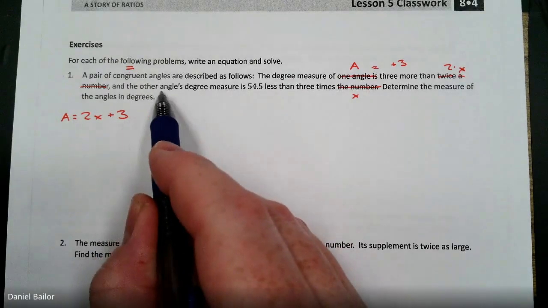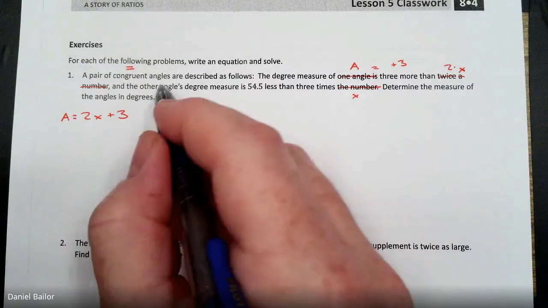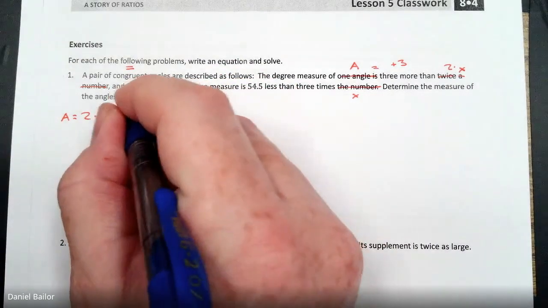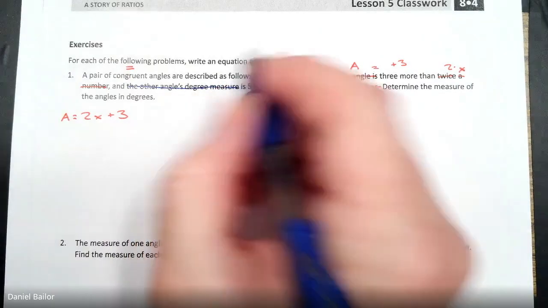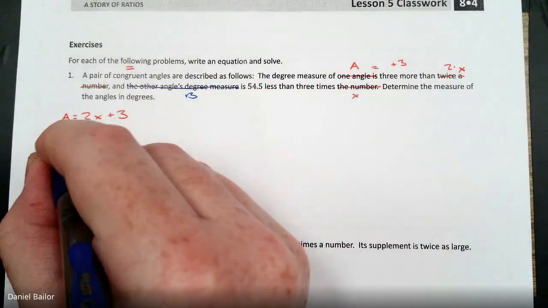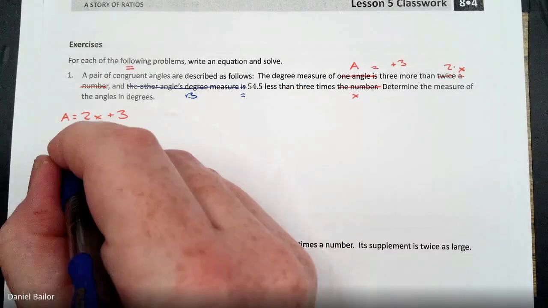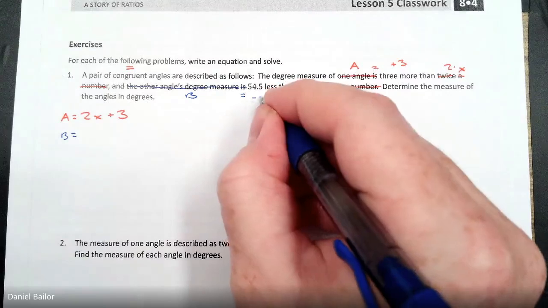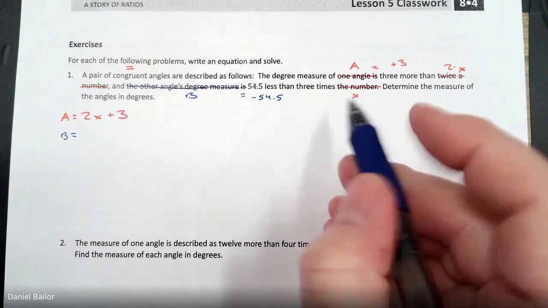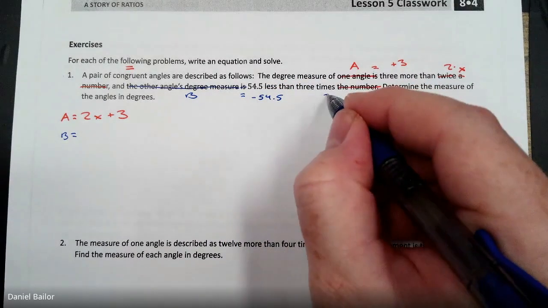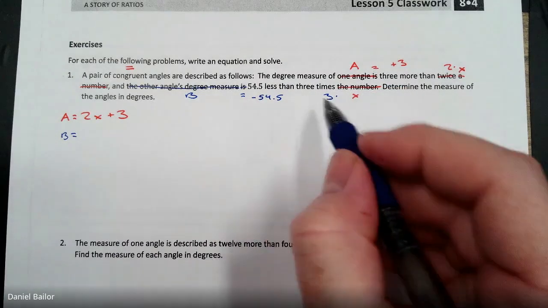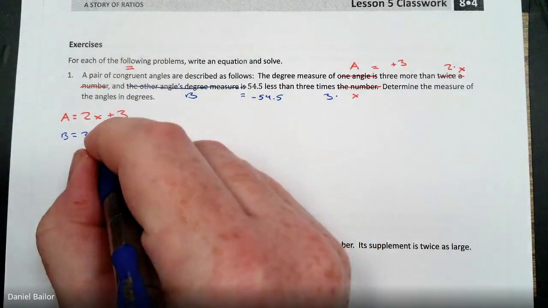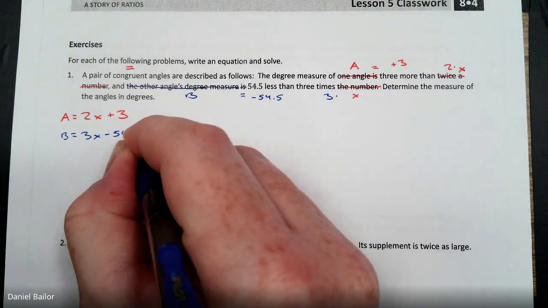And the other angle's degree measure, I'm going to say B, equals 54.5 less than, so that's minus 54.5, 3 times the number, 3 times x. So it's 3x, and it's 54.5 less than that, so minus 54.5.